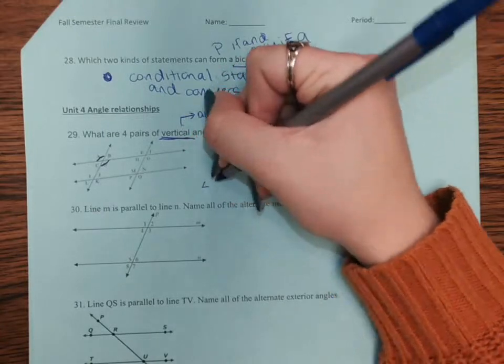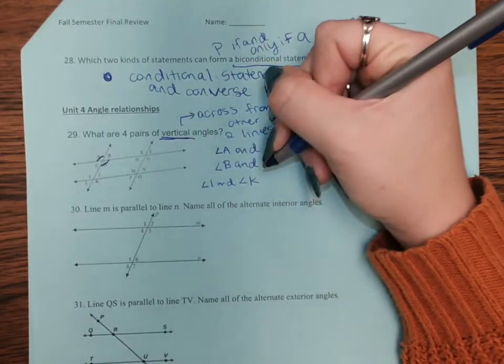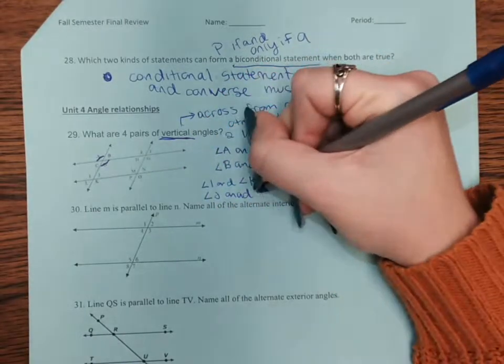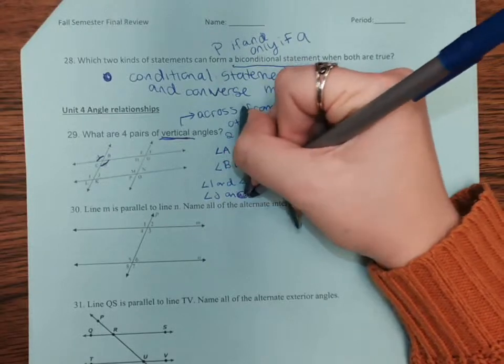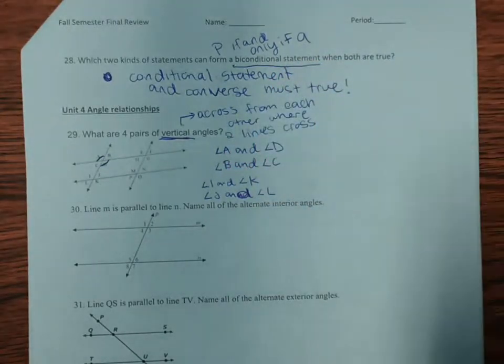I could say angle I and angle K would be vertical angles, and then angle J and angle L. Those would be vertical angles.